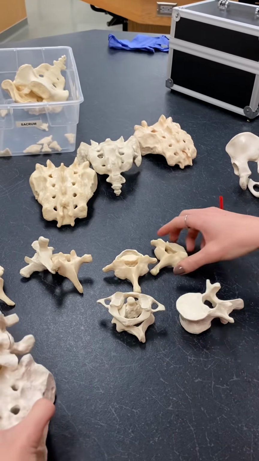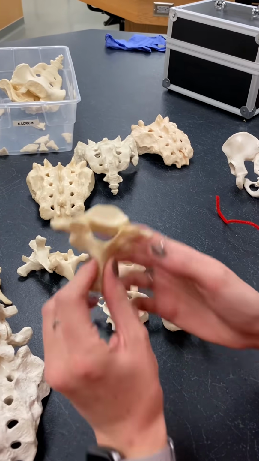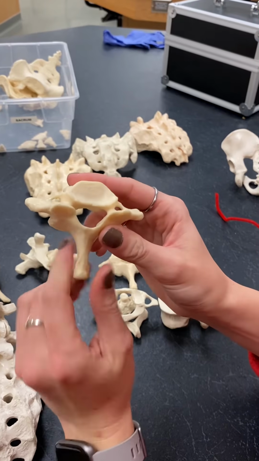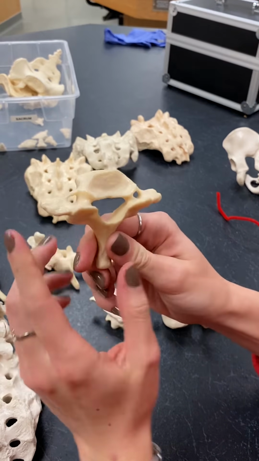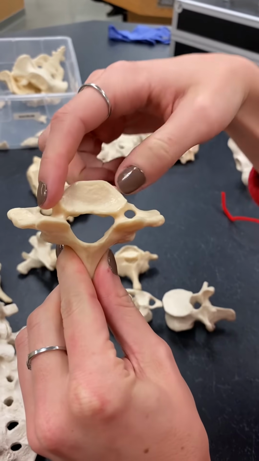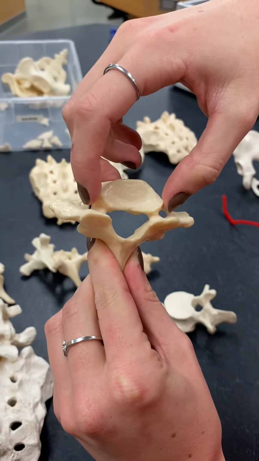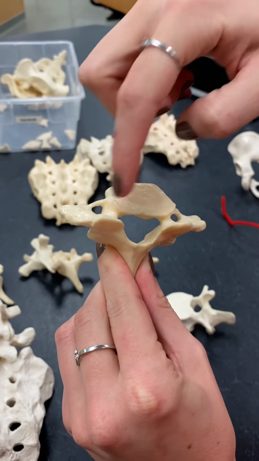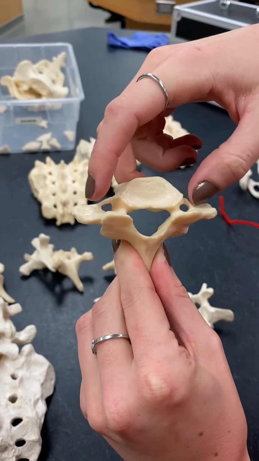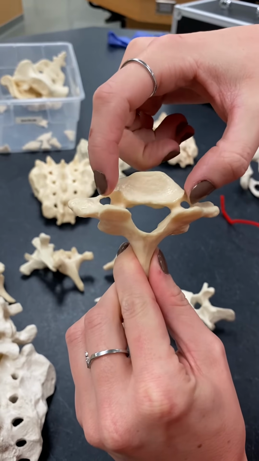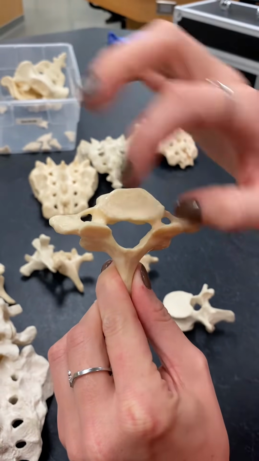So the difference between the different vertebrae, first we've got our cervical. We have 7 cervical vertebrae, and these look a little bit different. You can see how they have the transverse foramen right there. That is going to hold your cervical nerves to get to your skull.